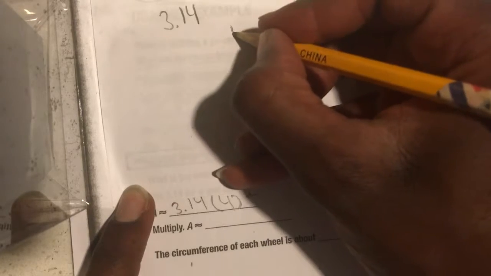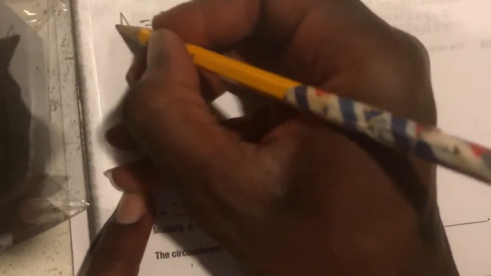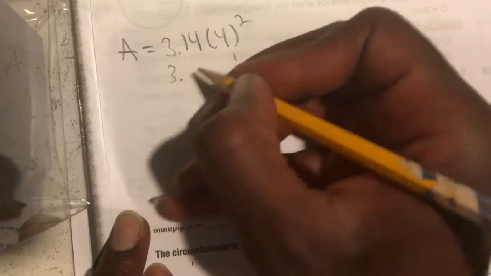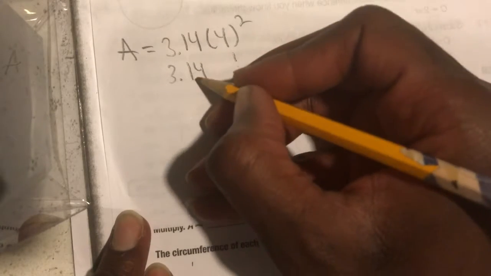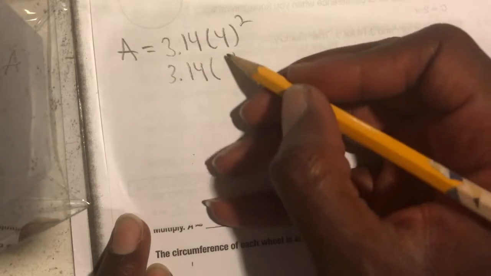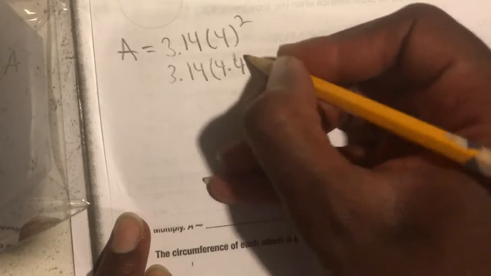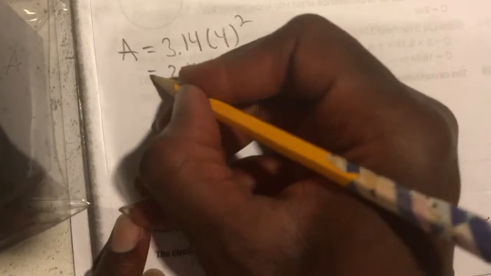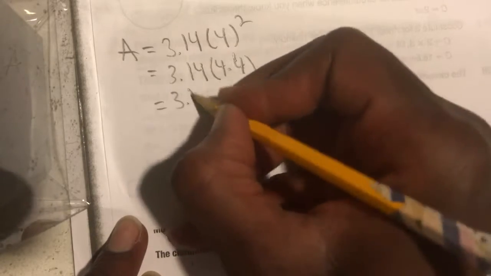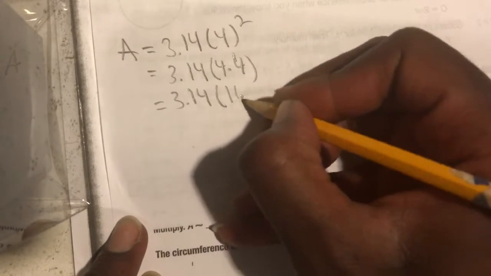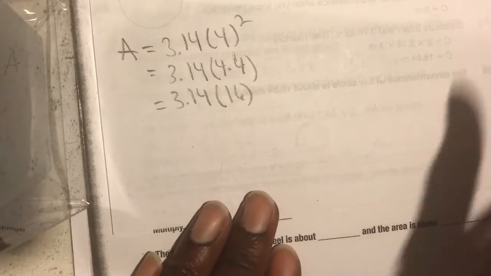So I'm going to go ahead and write that out as 3.14. I'm going to multiply that by 4 squared. Area equals this. But I now have to remember that 3 and 14 hundredths is being multiplied not by 4 times 2. This exponent means that I'm multiplying this number by itself. So 4 times 4. Well, I do know with my multiplication chart that 4 times 4 is 16. So I'm going to rewrite this problem as 3.14 times 16.